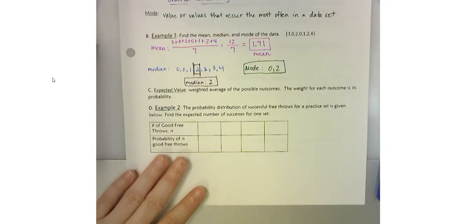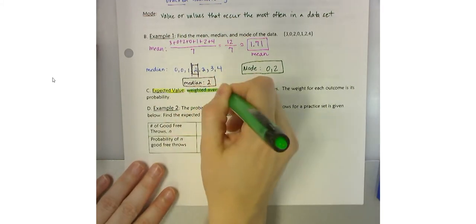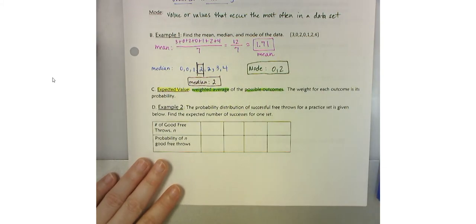All right, the next thing we're going to talk about is the expected value. So what do we expect the value to be in given situations? Okay, the expected value is the weighted average of your possible outcomes. Okay, so it's a weighted average of all of your possible outcomes. The weight for each outcome is the probability. Okay, so the weight in this case is the probability.